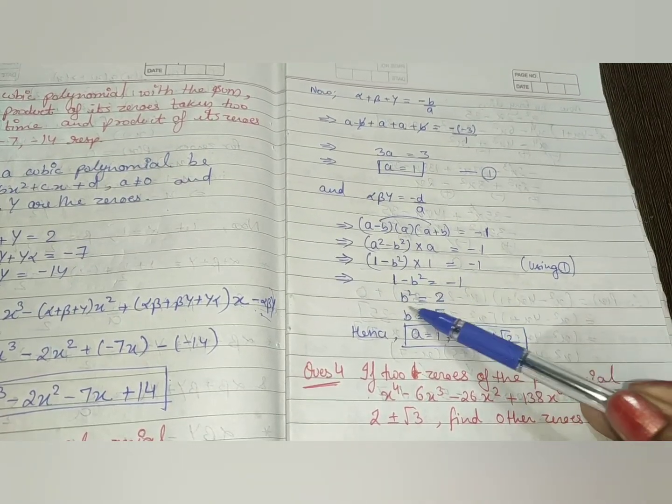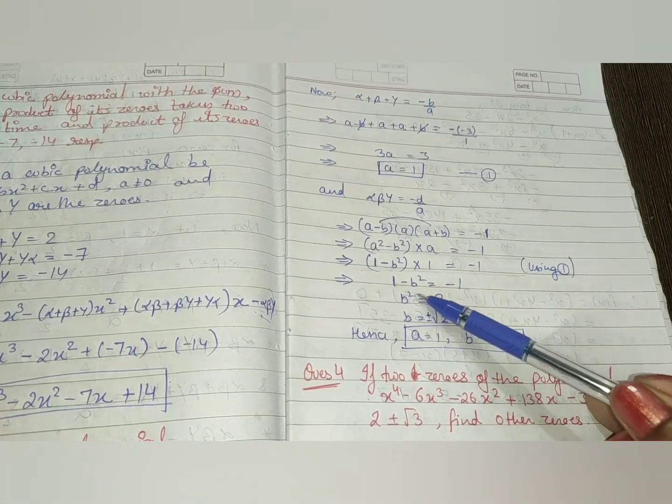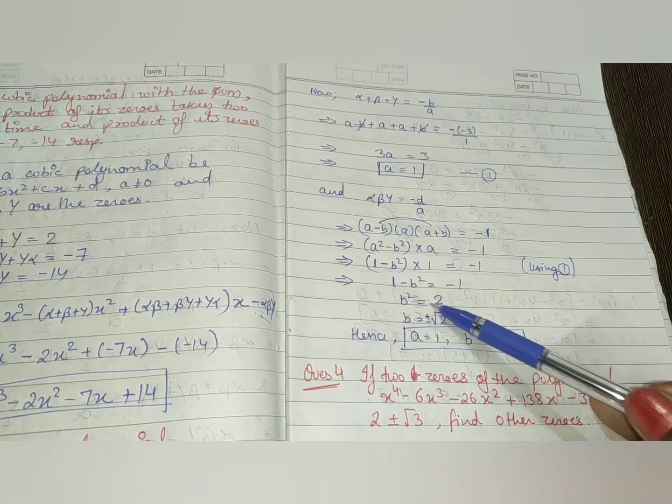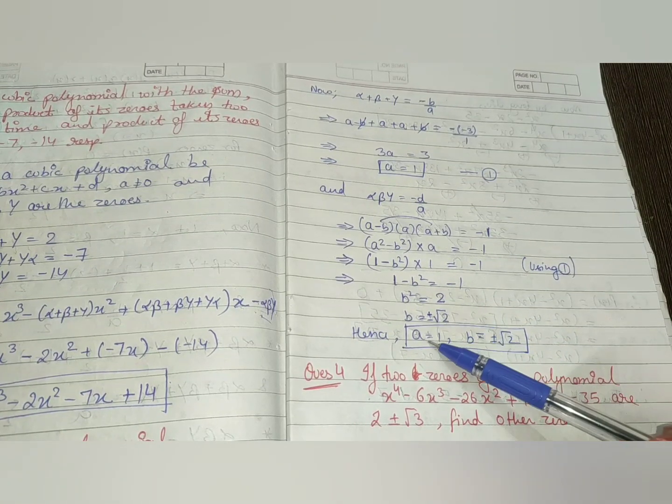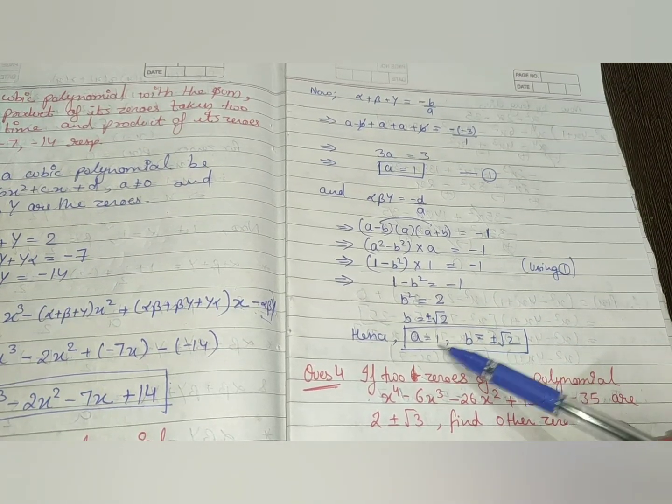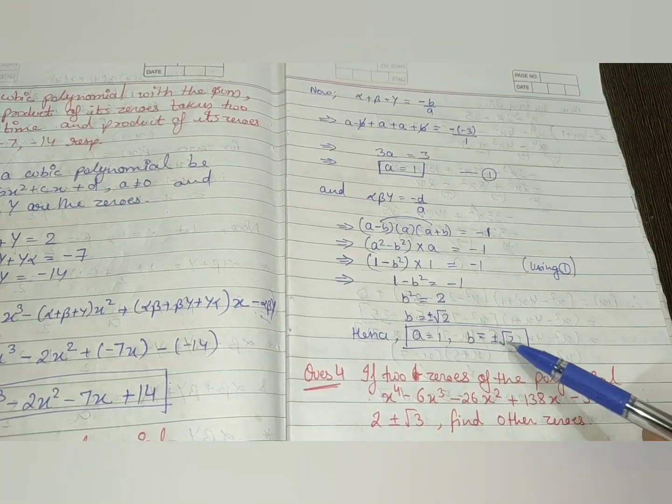Just solve it, you will get b square is equal to 2. And whenever you remove the square, you will get a square root, but with the plus and minus sign. So the value of a is 1 and the value of b is plus minus root 2.